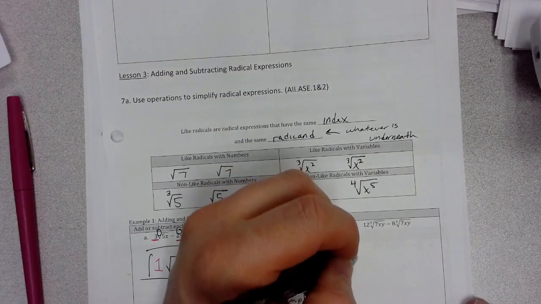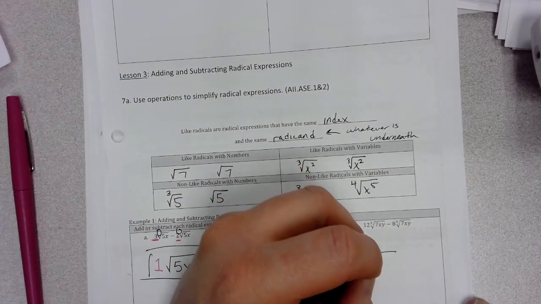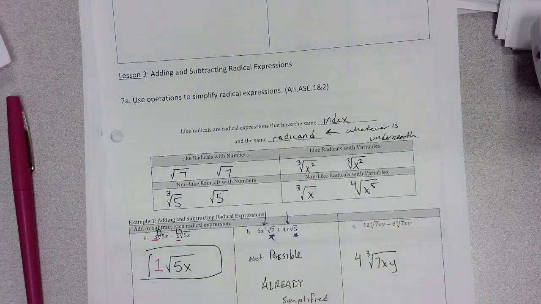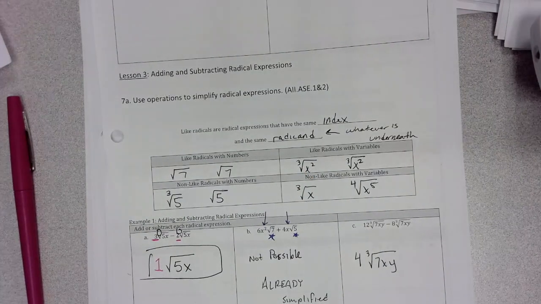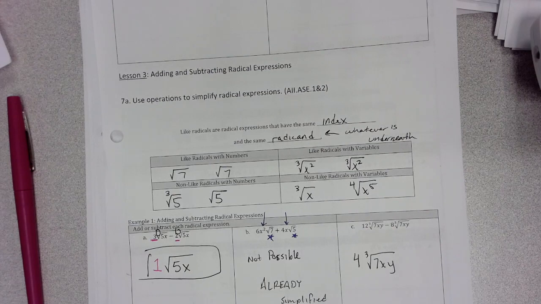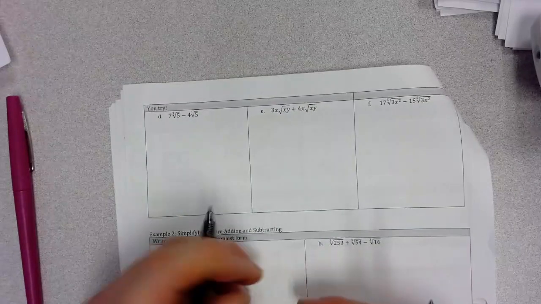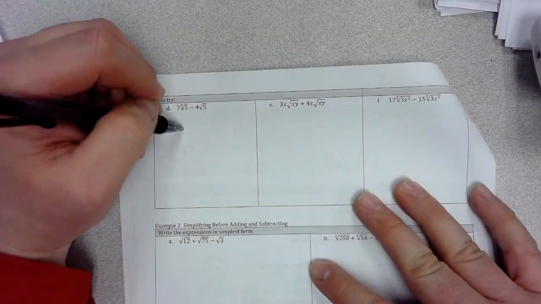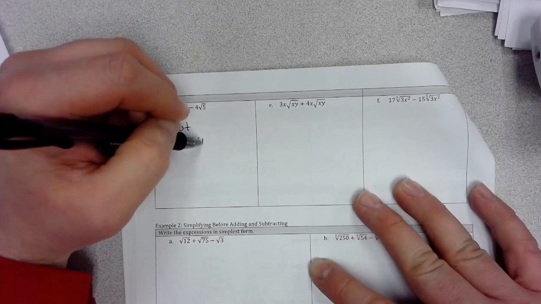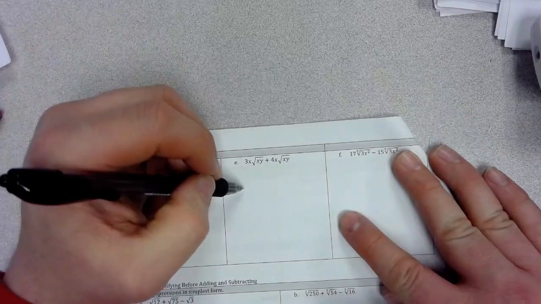All right, next page. The top 3 are just more of what that is. Just not possible, not common indexes. This one right here, you can add it to make 7x square root of xy. Again, the x's do not change, just like they haven't for so many times. And then again, letter F, we're just saying a quick yes or no. They do have common indexes and common radicands. So we're just combining like terms here.